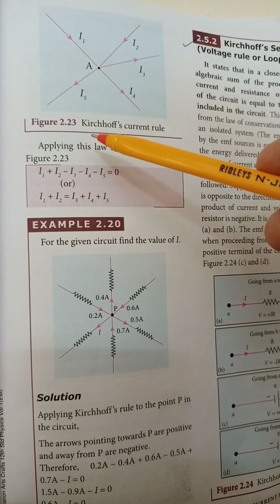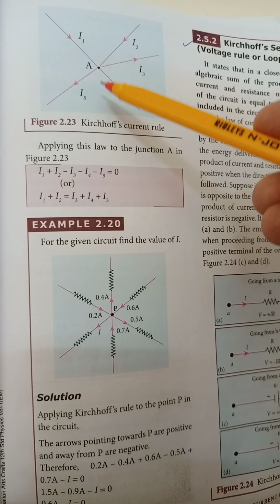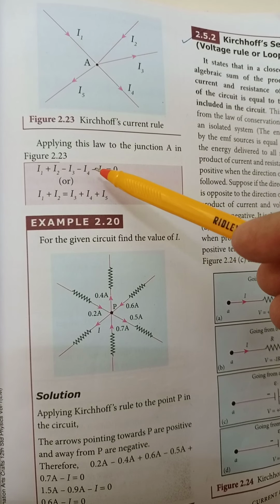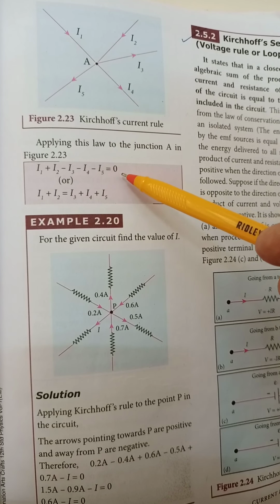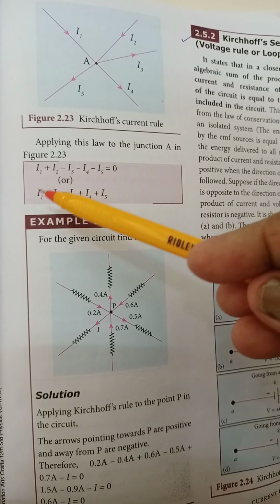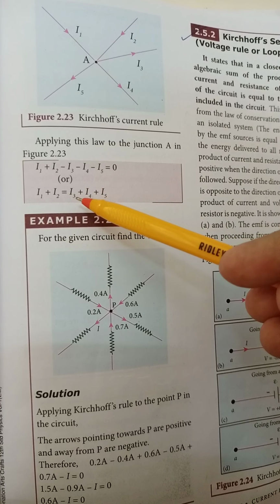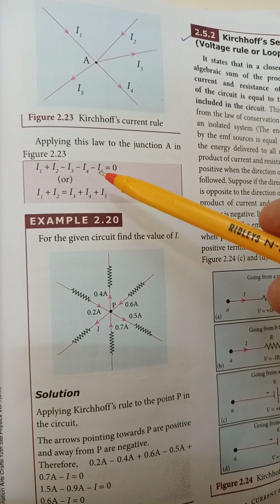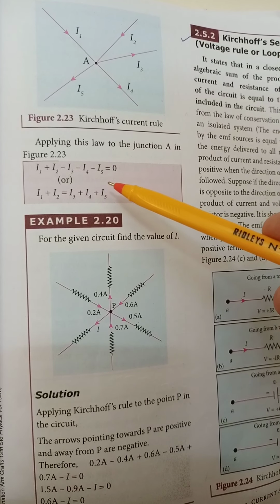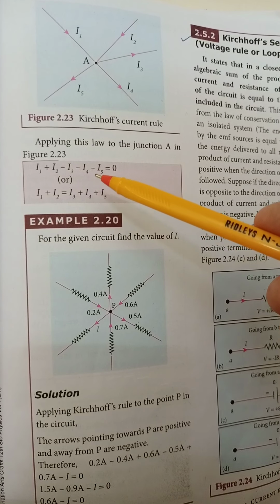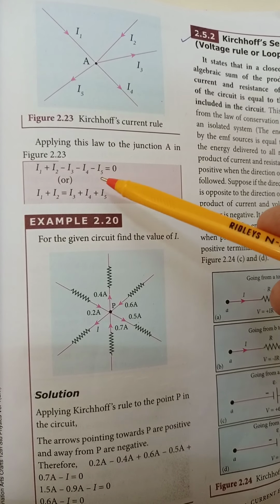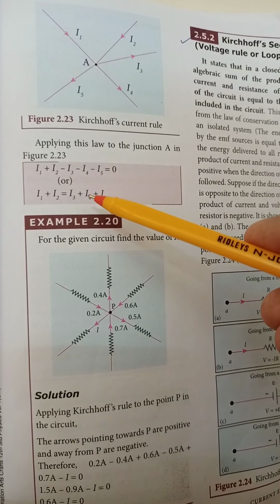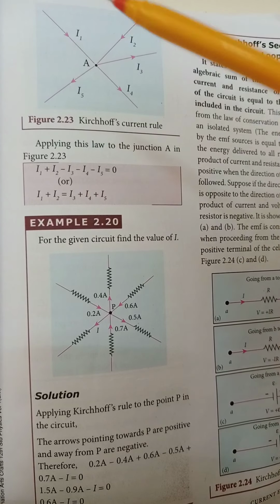Applying Kirchhoff's current rule to the junction A in this diagram, I can write I1 plus I2 minus I3 minus I4 minus I5 is equal to 0, or I can take I1 plus I2 is equal to I3 plus I4 plus I5. So Kirchhoff's current rule states that the algebraic sum of the currents at any junction in a circuit is 0. The sign convention to be followed is that current flowing towards the junction is positive and current flowing away from the junction is negative.